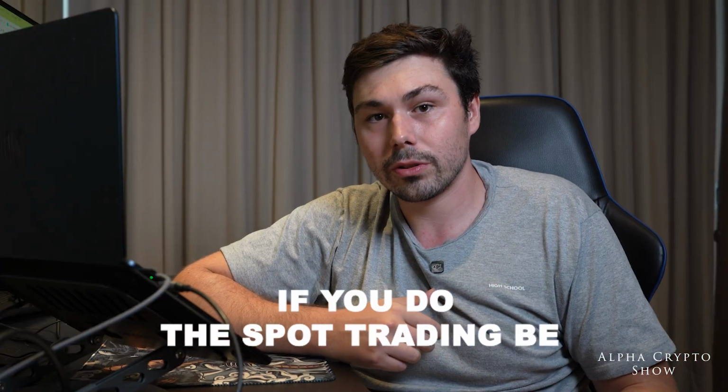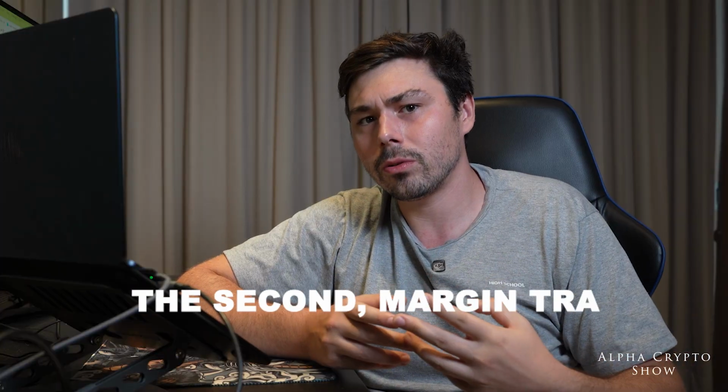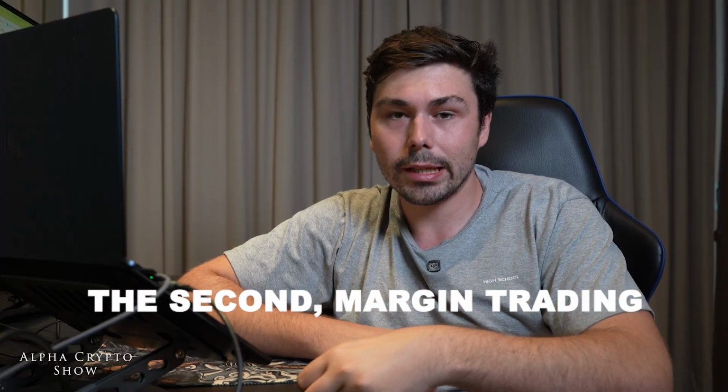Okay, now you know how to start margin trading on the Bitget platform. I think this is a really good feature. And if you already know the basics and you did spot trading before, you know how to long basically and how to buy Bitcoin. After, I think the second step you should do is go for margin trading.